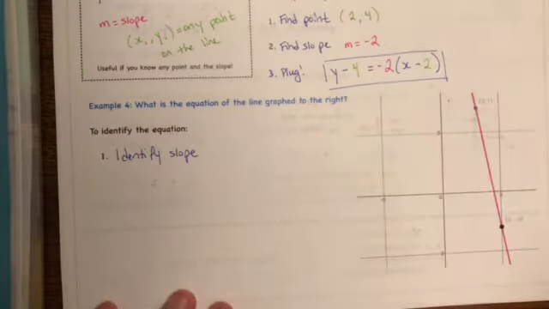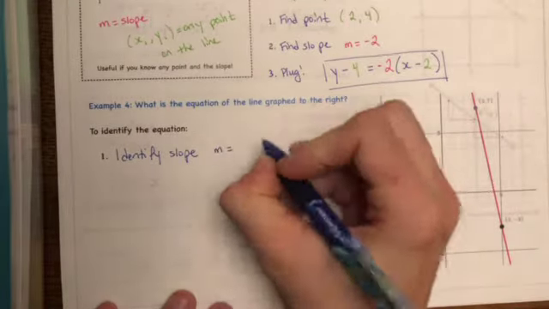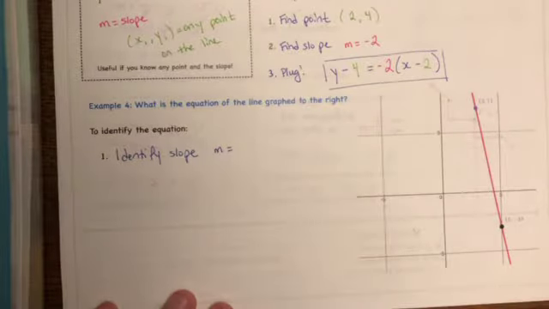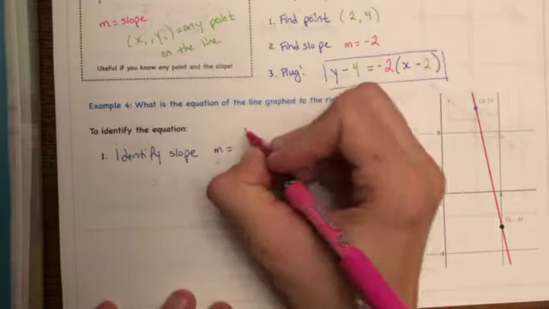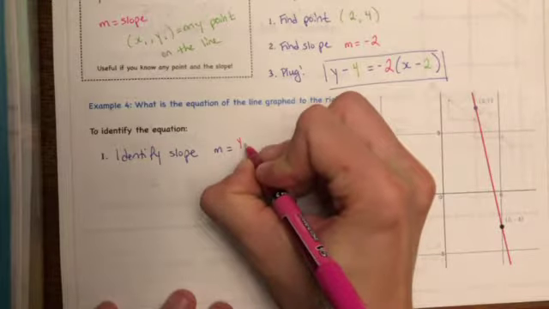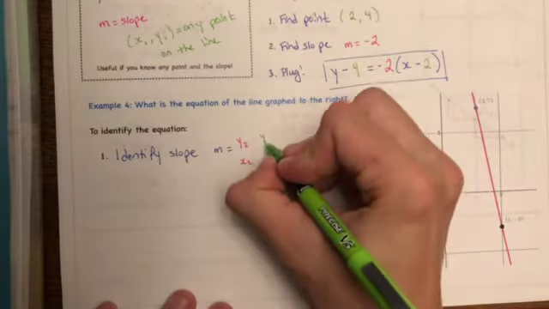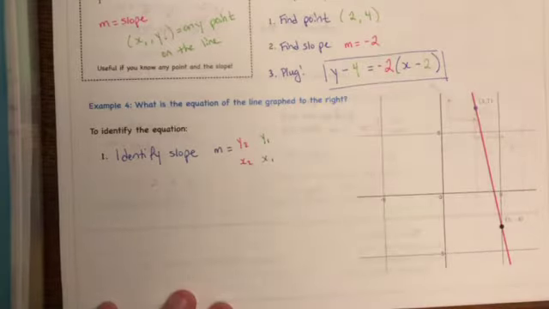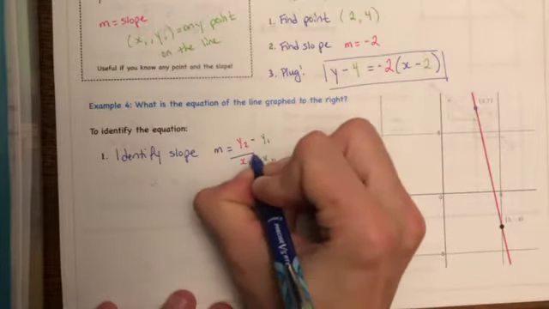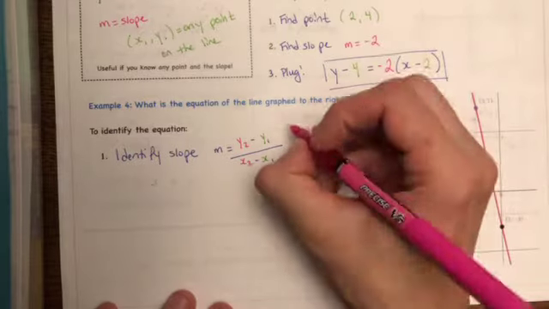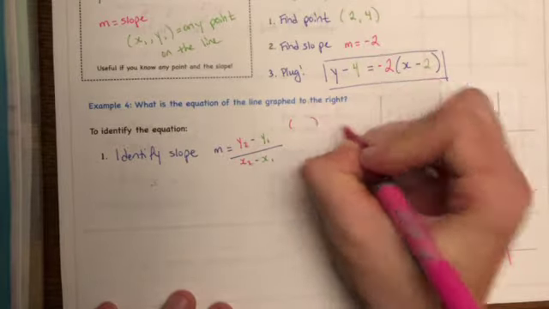So we know that our slope is equal to, when we have 2 points, a y2 and an x2 and a y1 and an x1 subtracted from each other.